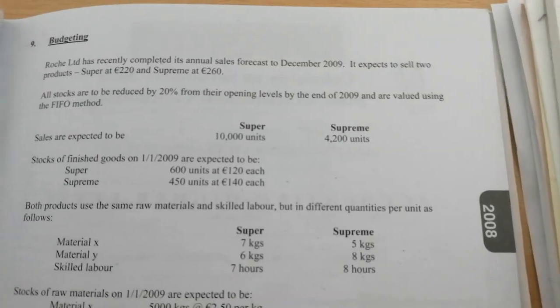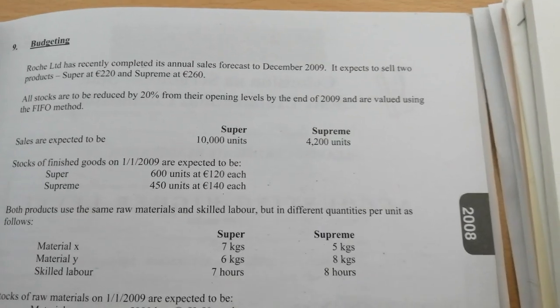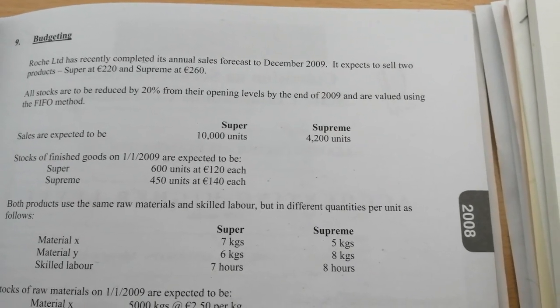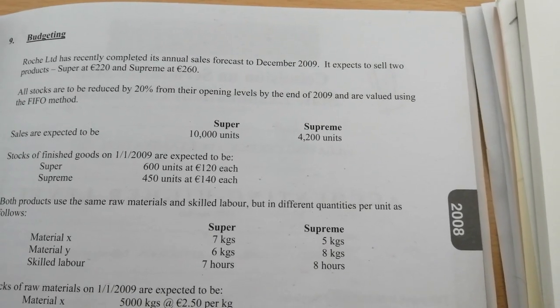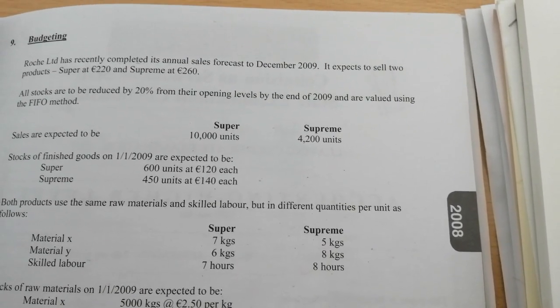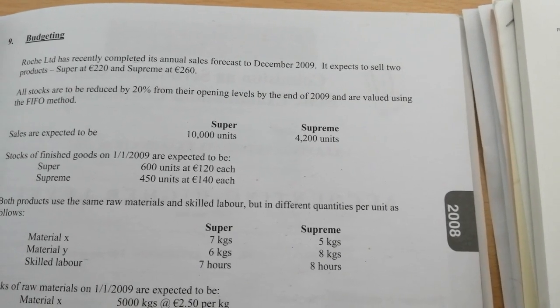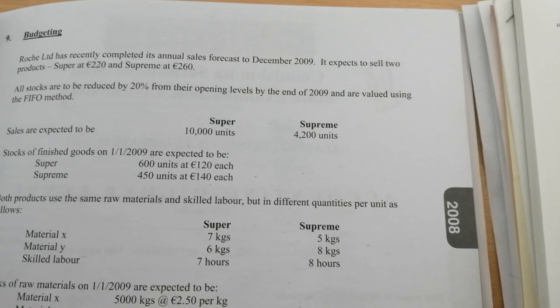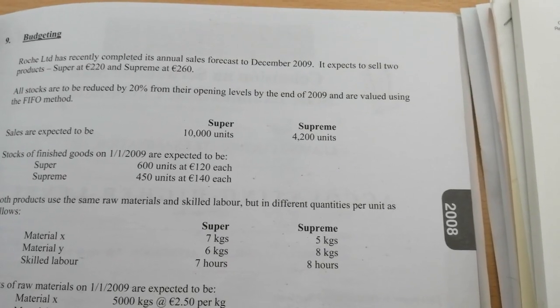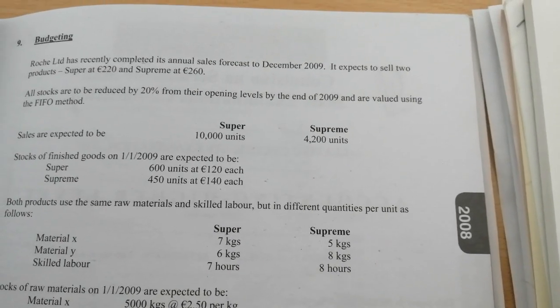So, a few things to notice anyway. First of all, let's read down through the start of it here. It says, Roche Limited has recently completed its annual sales forecast to December 2009. It expects to sell two products, Super and Supreme, and it gives the selling prices there. It gives it in a slightly different way to the ordinary level questions, but that's basically the selling price for a Super, 220, and for a Supreme, 260. So all the same so far, really.